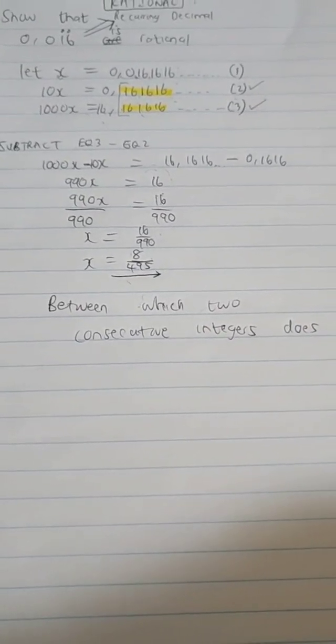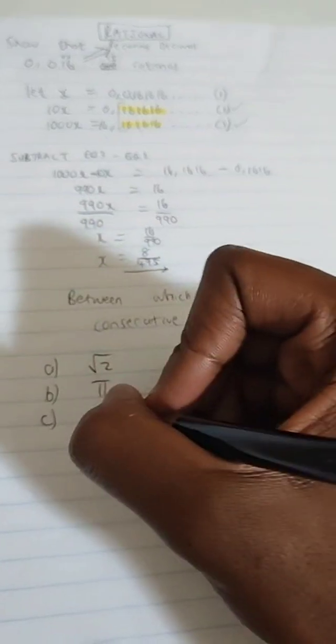Okay. Then also, you guys are also doing these questions, which check between which two consecutive integers does a particular irrational number lie. So let's look at a few, and I'm going to look at your one as a match. Let's look at 3 of these questions, so that we can better understand.